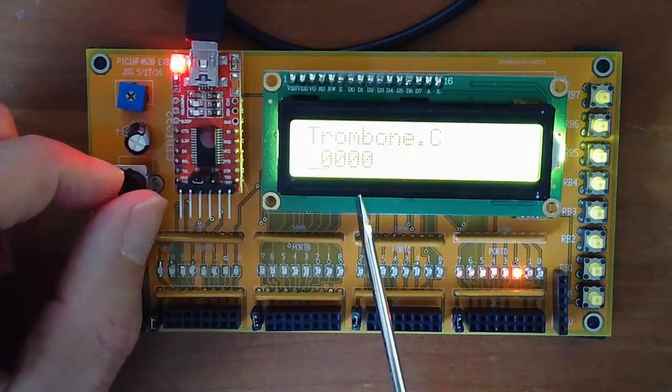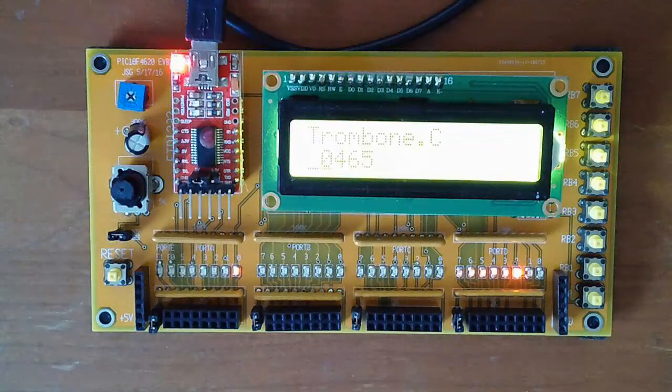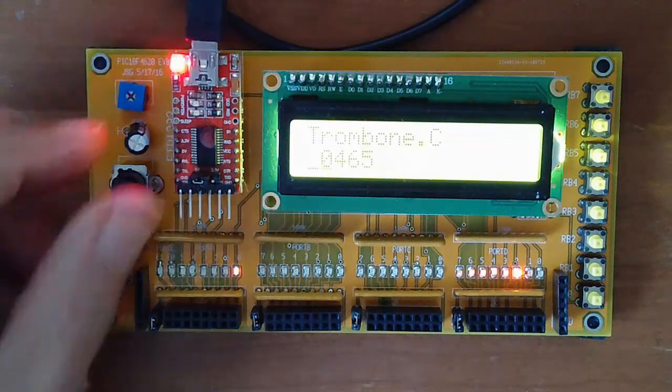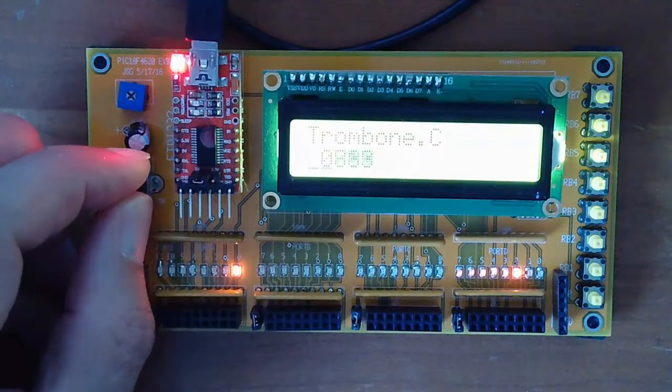And at 0 volts, I read 0. So there's my analog input. That's one use of an analog, the A2D converter. It's a way to get a number to your processor. I can vary the number coming in from 0 to 1023.